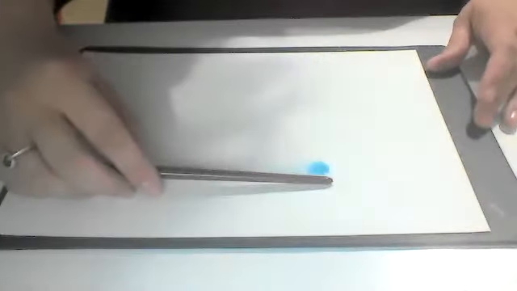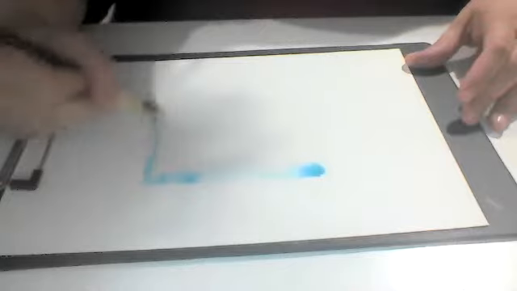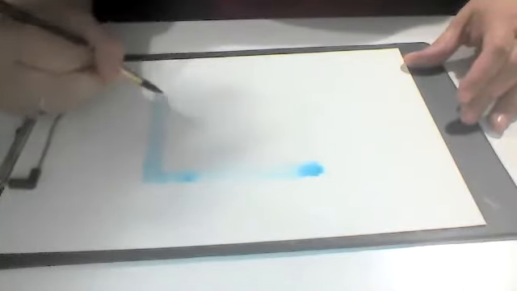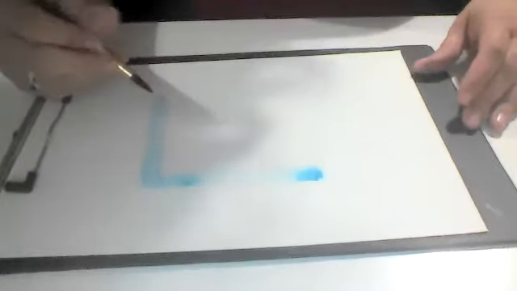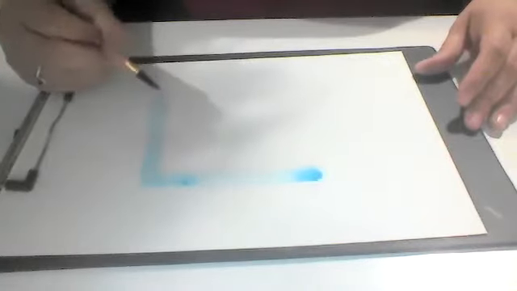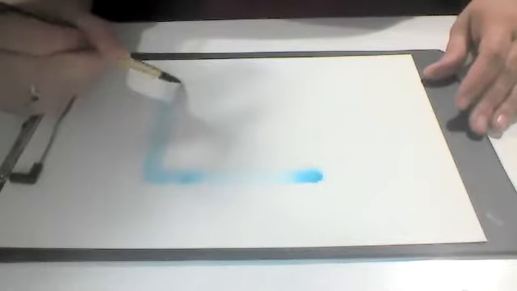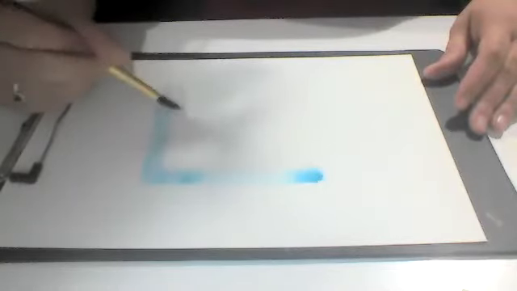It's like a rectangle. Okay, actually, let's start with something that's like an L. And then probably a little bit like so. And then here, another tower going down.